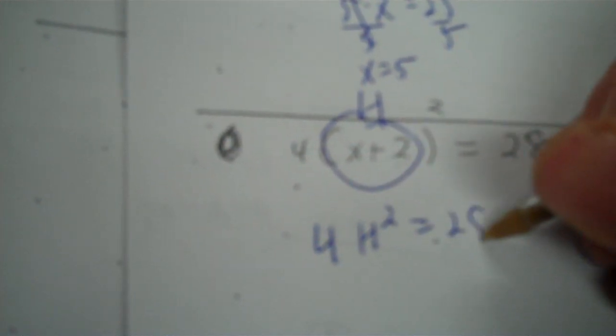Okay, now the next one we have an x in a parentheses, but if you look carefully, that parentheses, the quantity is to the second power. So that means you're blocked. You can't distribute. Okay? So you're going to use another variable with h. So you're going to have 4 times h to the second equals 28. Okay? Now you got to remember the end game is to find the two answers that x would have. There's two answers because x is to the second power.